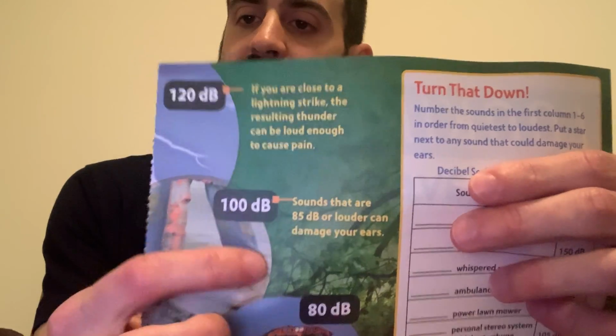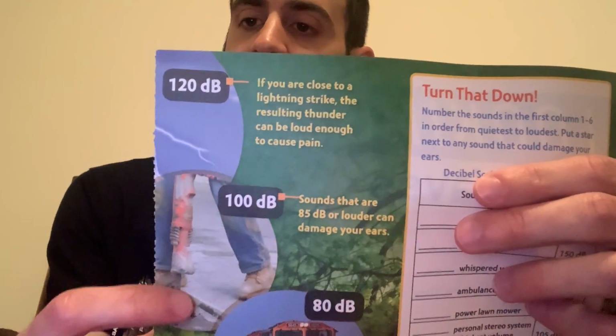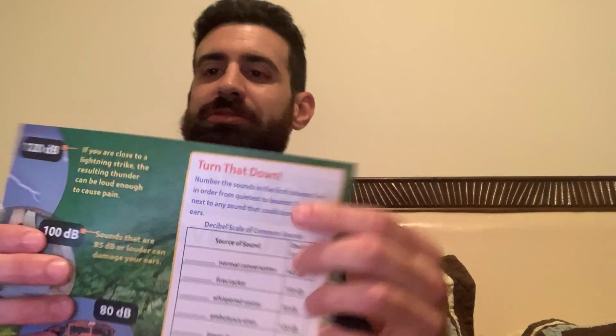The next thing we're looking at is a guy's legs and feet and a drill, or a hammer, drilling into the ground. It says sounds that are 85 decibels or louder can cause damage to your ears. Eighty decibels, a train, is about the volume of a train. And if people are whispering to one another, it's 20 decibels.